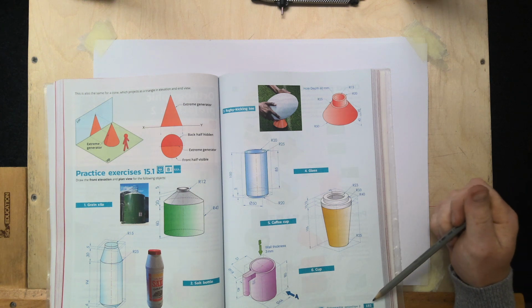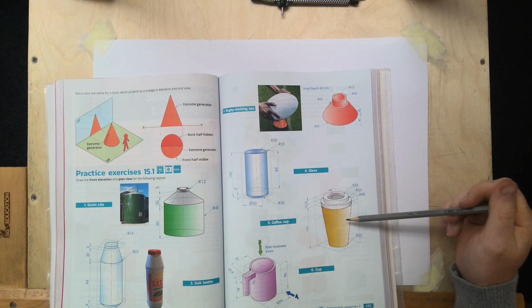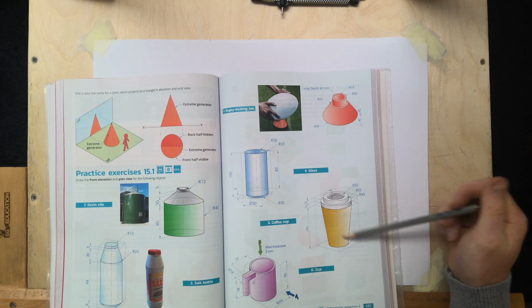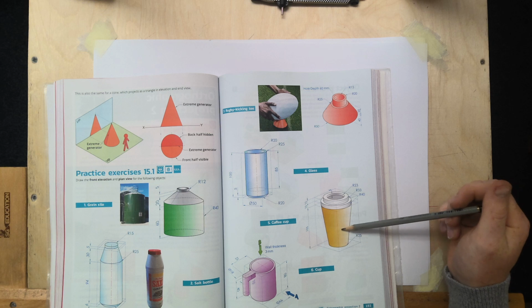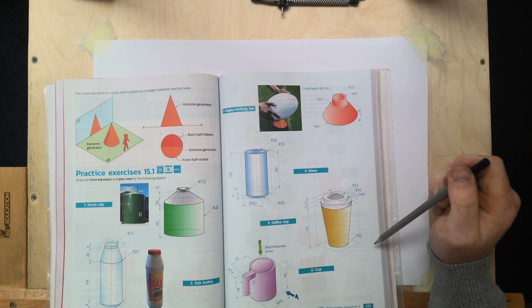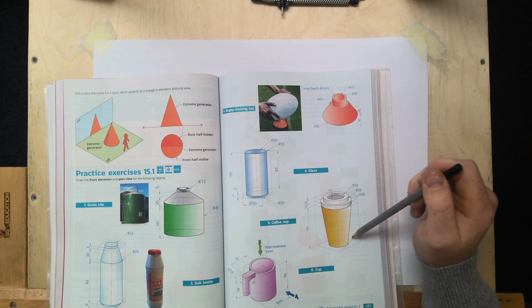This is just a quick little video, page 193, question 4. They're calling it a glass here, this kind of coffee cup, this reusable coffee cup, okay? So they want a plan and an elevation for this object. The plan looking straight down at the top, the elevation looking straight in at the side, okay?